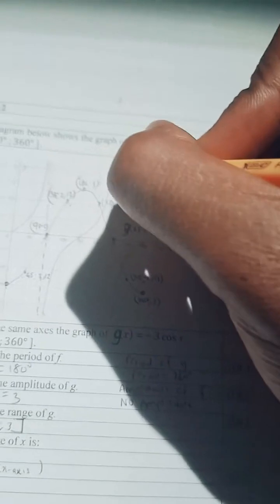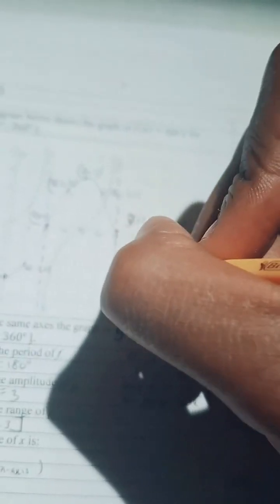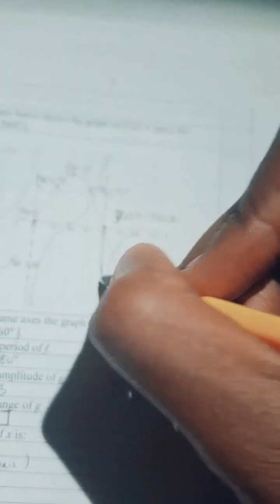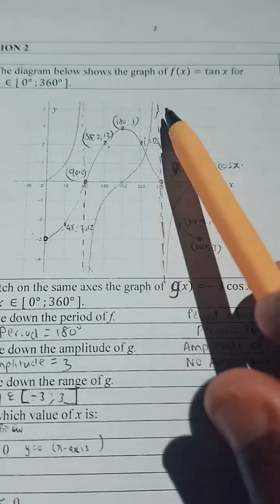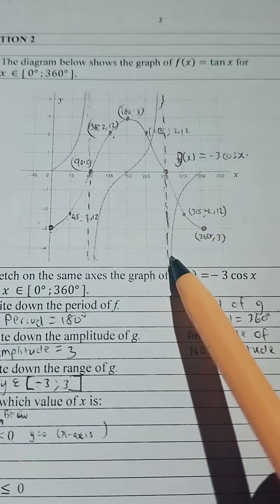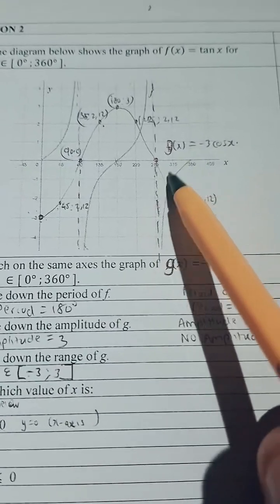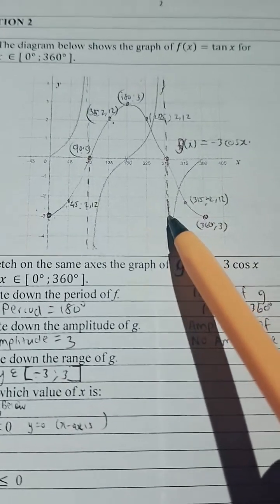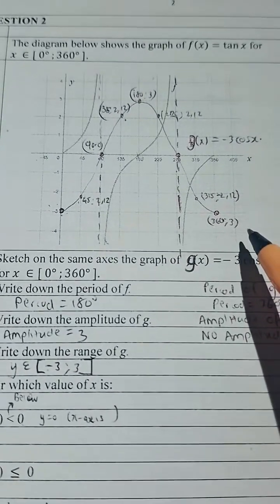But yet again, the line x is 270 is what we refer to as the asymptote. We have another vertical asymptote at the line x is equal to 270. That's very important, guys. The function will not pass through this line. It cannot touch this line.